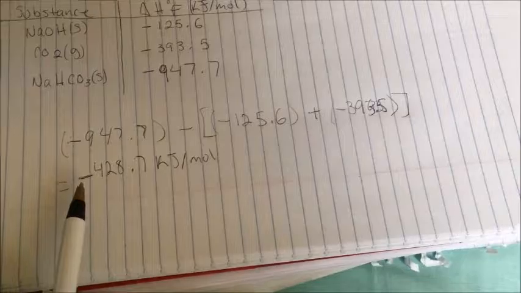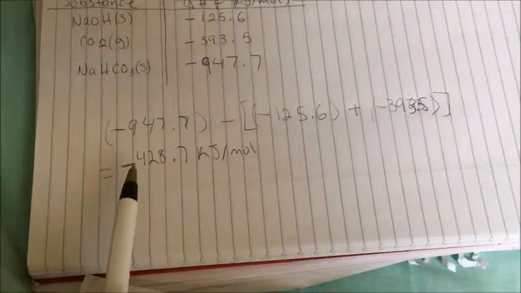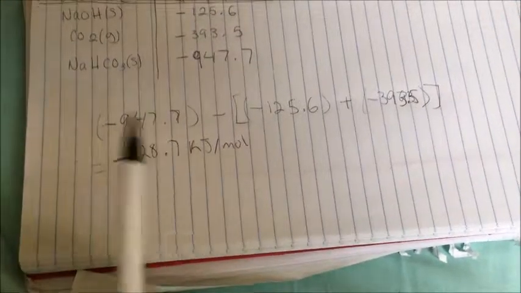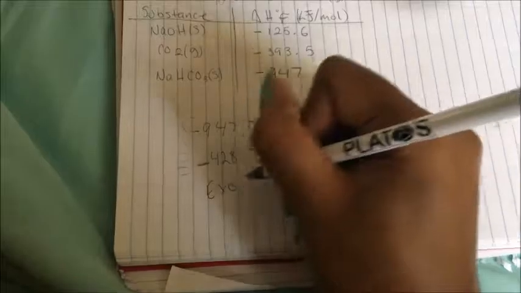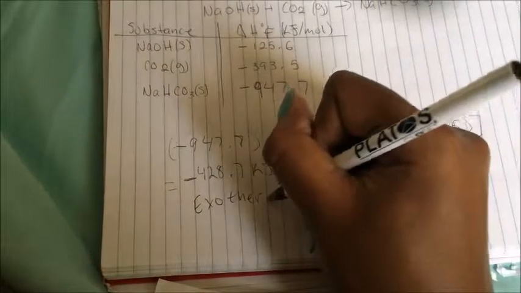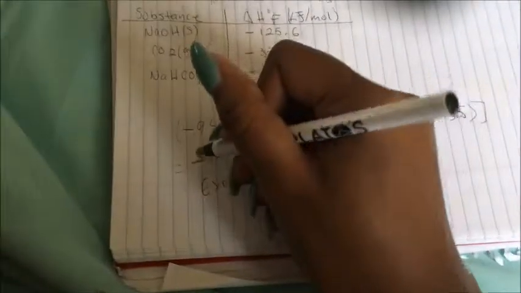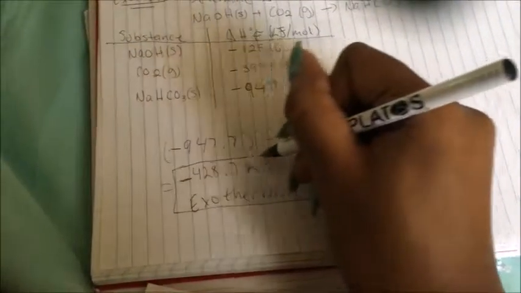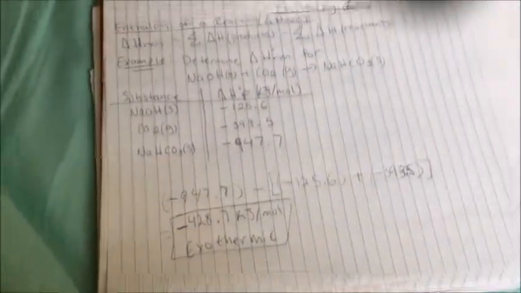So we look at the sign of the change of the enthalpy in our reaction, and we see that it's negative. So that means that this reaction is exothermic. So this is how you calculate the enthalpy of a reaction.